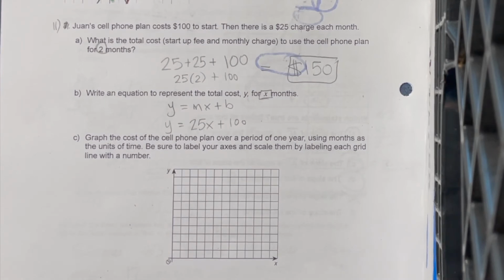Okay. And then finally in C, graph the cost of the cell phone plan over a period of 1 year using months as the unit of time. Be sure to label your axes and scale them by labeling each grid line with a number. Okay.